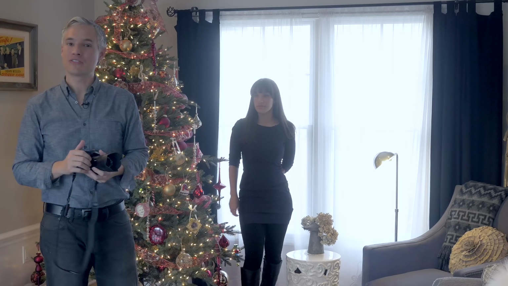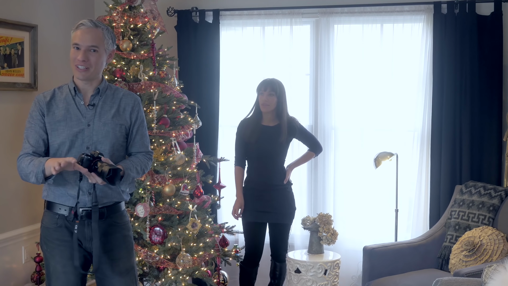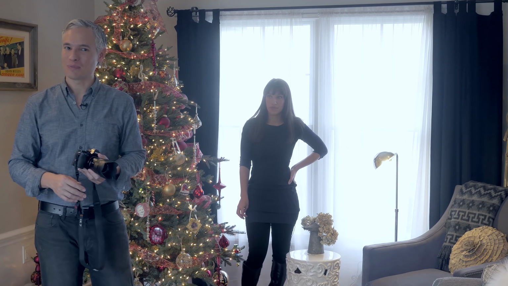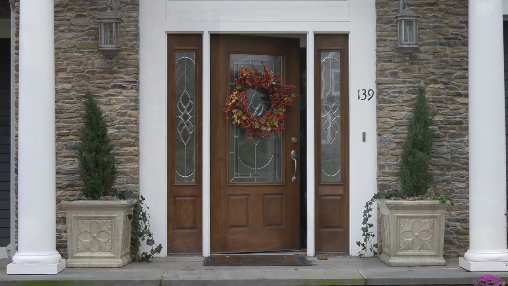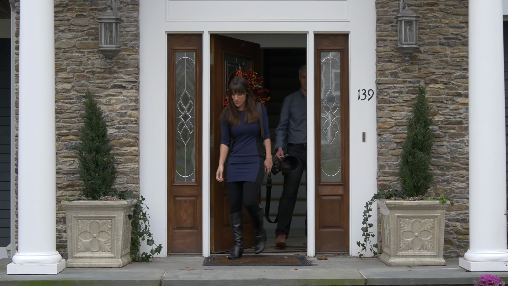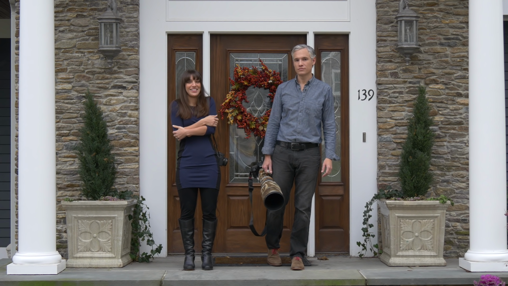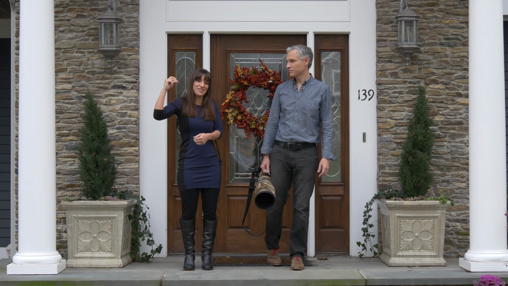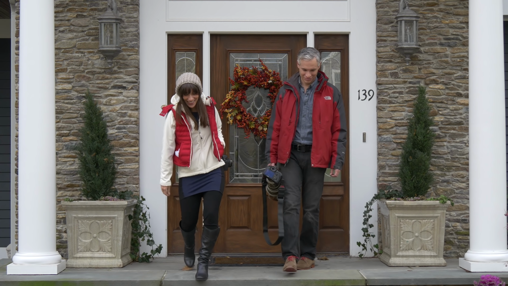Another way to solve it is to use a higher f-stop number, just like you would to increase your depth of field. Now let's talk about air quality. We'll have to head outside for this and it's pretty cold, so we're gonna bundle up. All right, so this will be a good example of what, oh my gosh, it's way too cold out here. All right, we're ready, let's go.